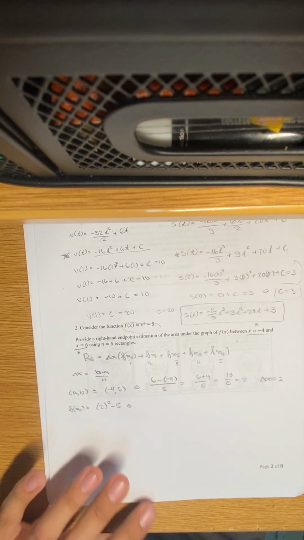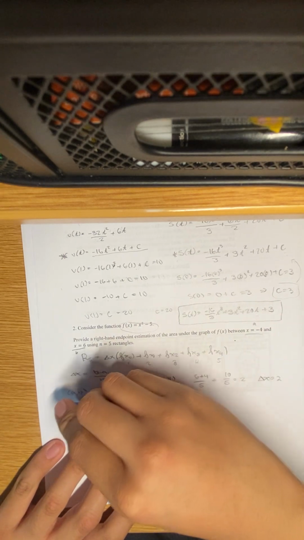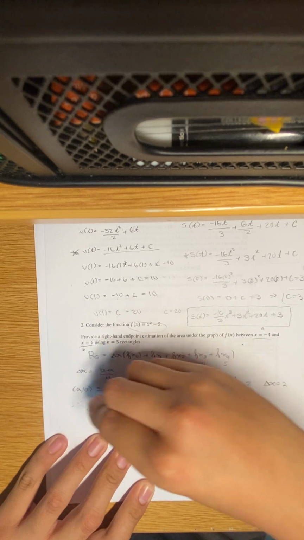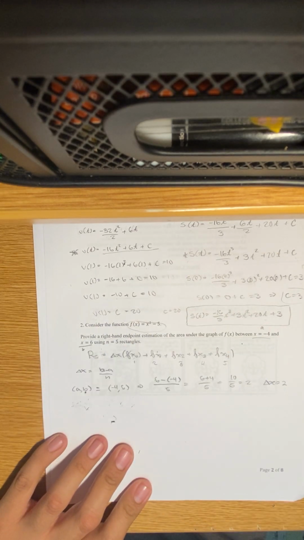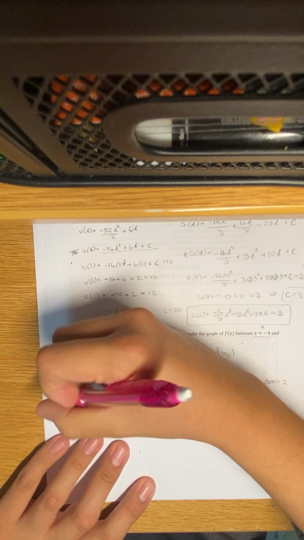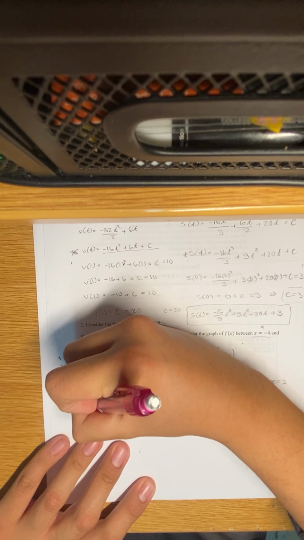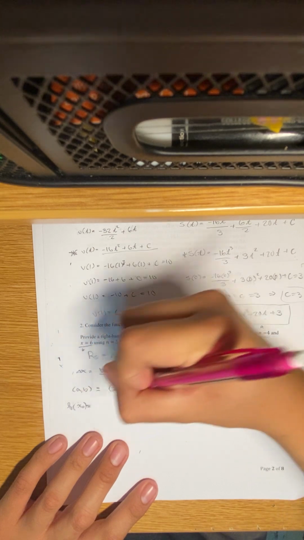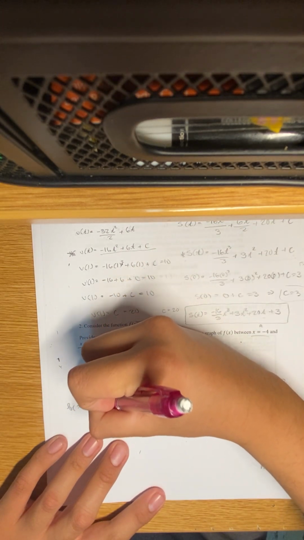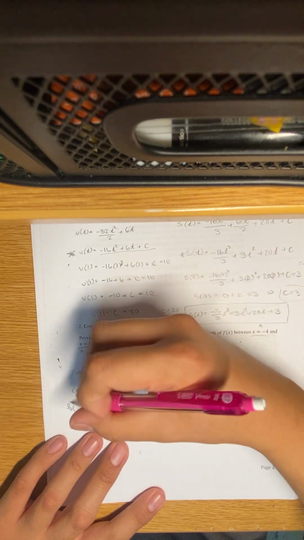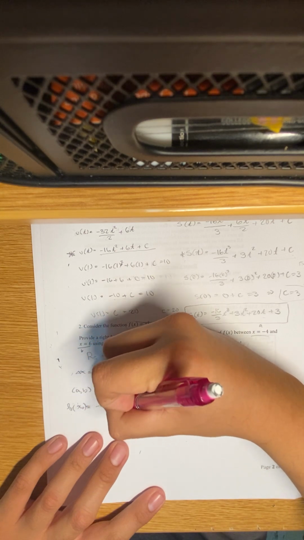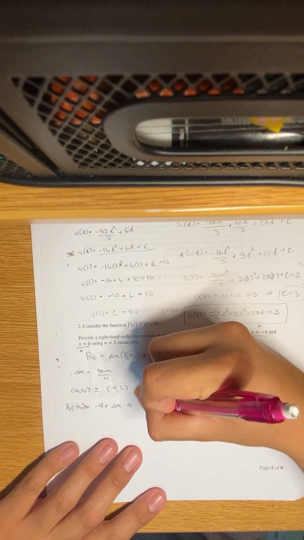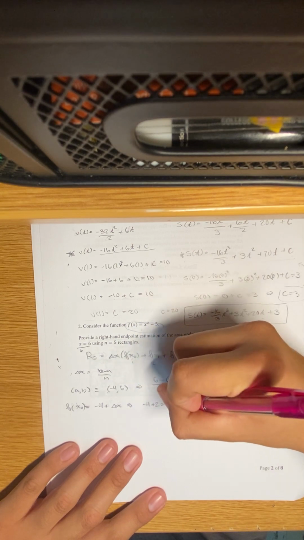Actually, before we can do that, we have to look at the equation again. Because in order to find your x naught, your x naught would be from the first interval of a plus the change of x. So that would be -4 plus 2, which is -2.